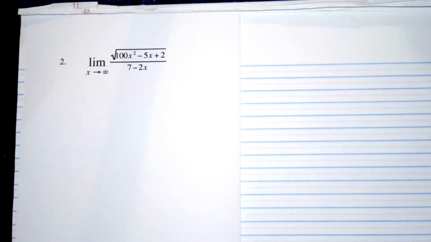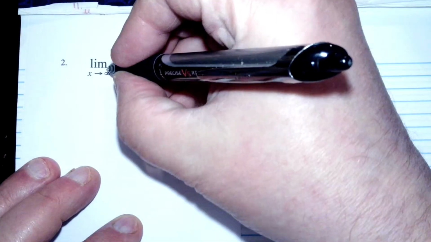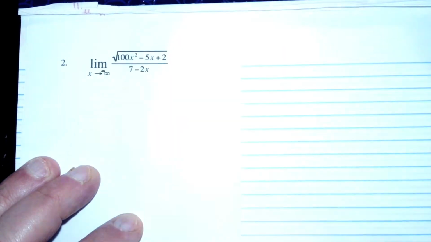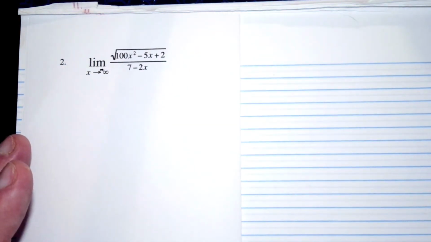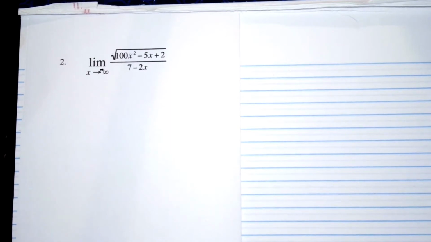Let's try another example of limits at infinity. I'm going to modify this because I left the minus off. So let's take the limit as x tends to negative infinity of the square root of 100x squared minus 5x plus 2 all over 7 minus 2x. You'll recognize this as the function that we looked at in the previous example, but now we're looking at the limit as x tends to negative infinity.